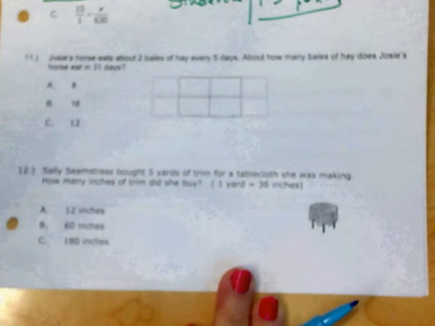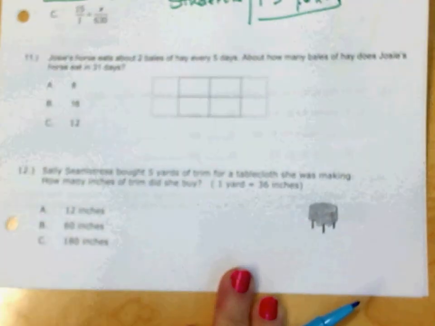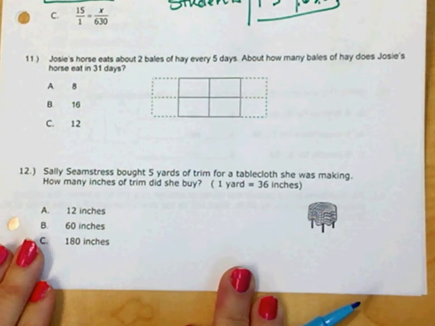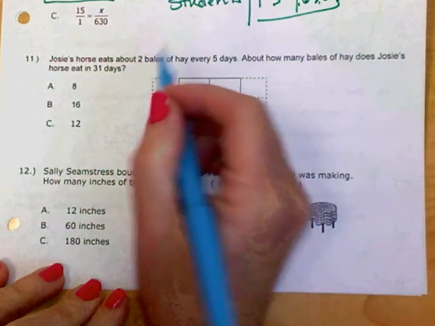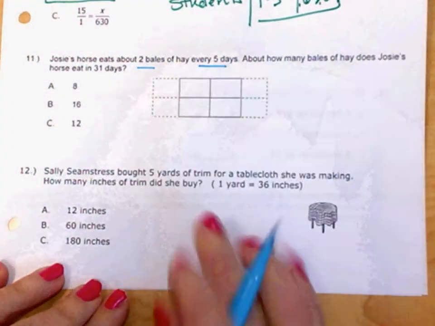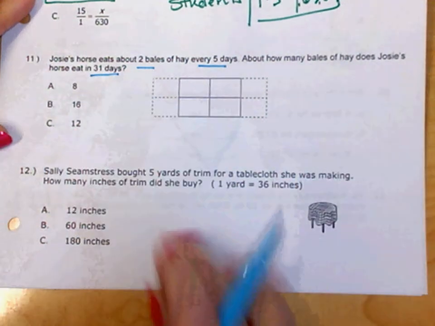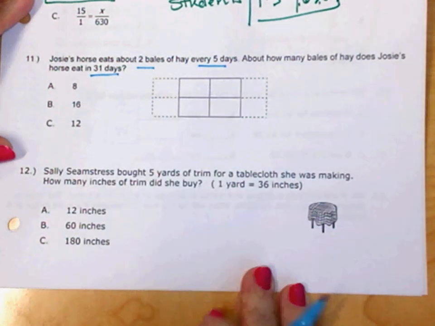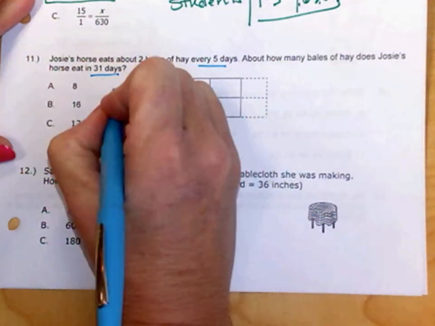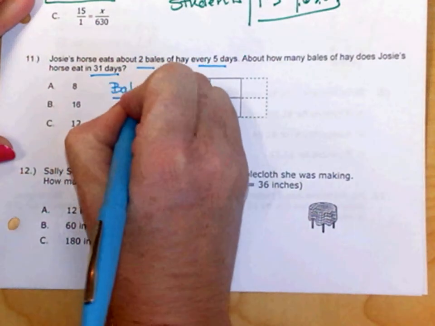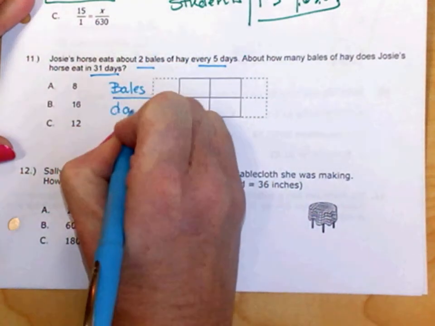Okay, now we're in our review, we're going to look at problems 11 through 12 and see what these answers will be. In problem number 11, we're comparing bales of hay to every 5 days. And this time it's asking me to go to 31 days, so that's what I'm comparing. So in my labels out here, I'm going to put bales and days.